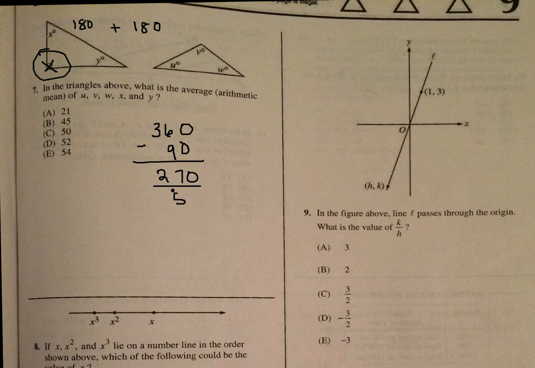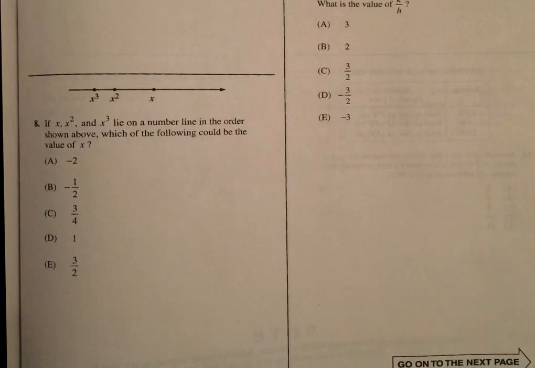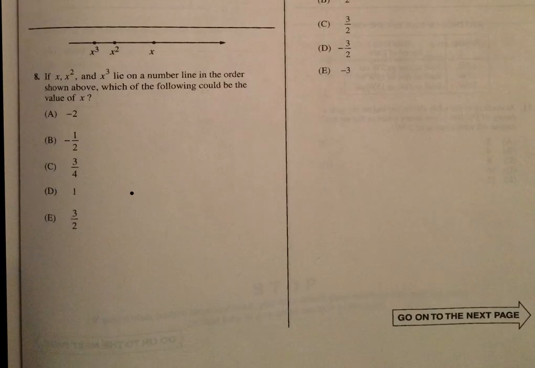And you get your answer is 54 when you divide that, because you're doing the average. There's 1, 2, 3, 4, 5 angles. All right, next. If x squared, x cubed lie in a line in the order shown above, which of the following could not be the value of x?